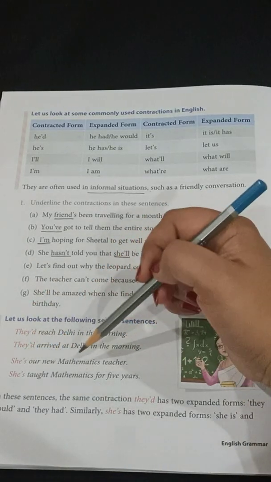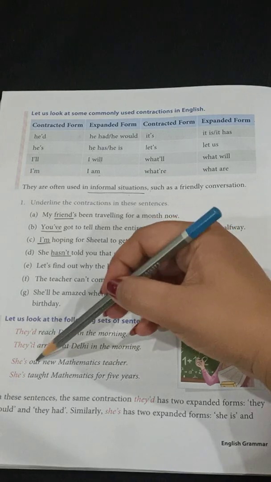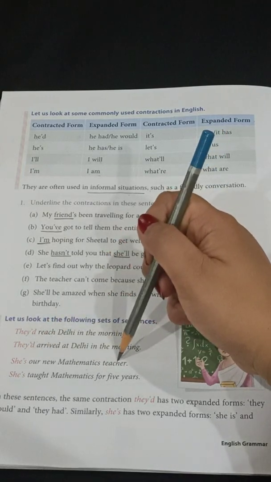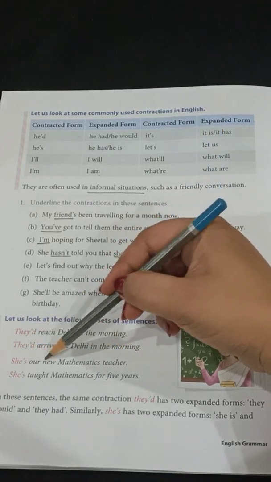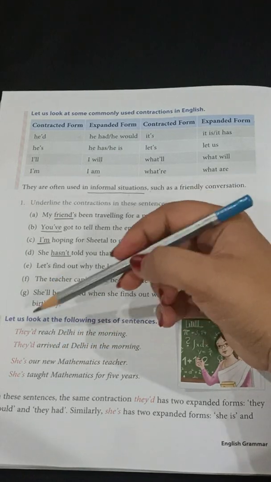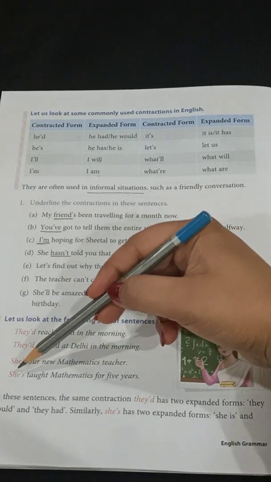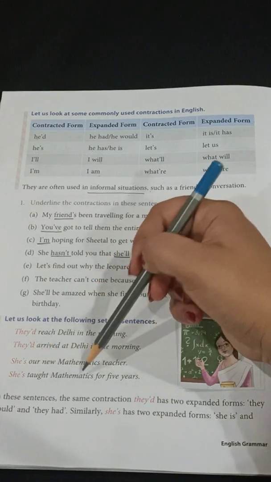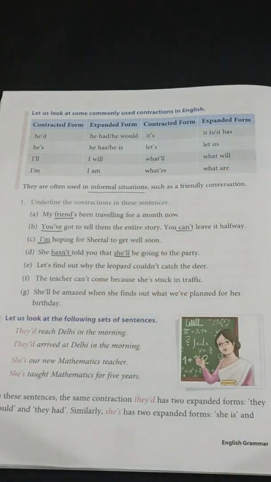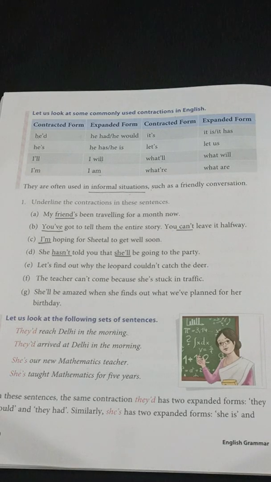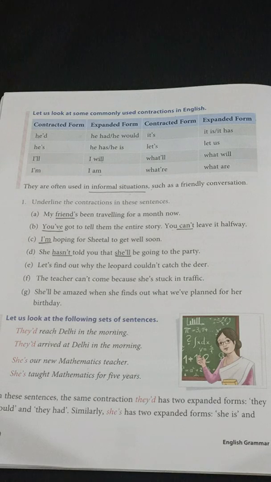She is our new mathematics teacher. Here we are talking about a mathematics teacher. She is our new mathematics teacher. And here we are talking that she has taught mathematics for 5 years. We are referring to the past perfect tense. The action which had started 5 years ago is still going on in a perfect manner. So it is a perfect past tense.